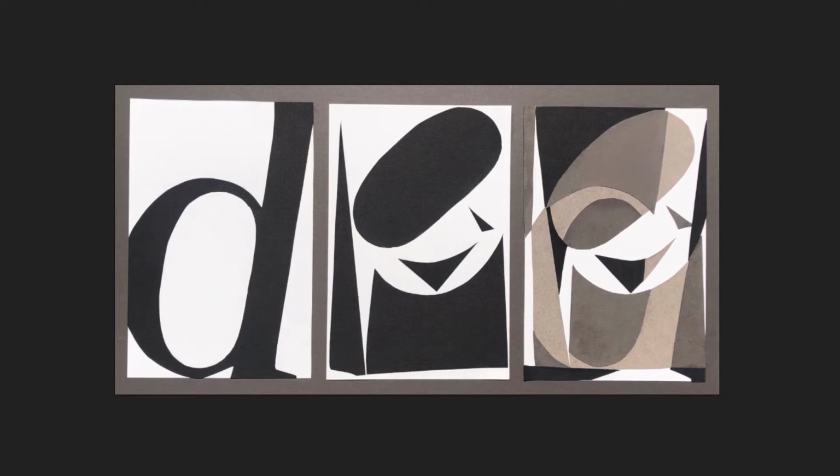Hey there, this is the Crit for Assignment 2, in which you were to take a letter form of your choice, a serif letter form of your choice, and it didn't have to relate to your name whatsoever, and use it as a shape that has a variety of edge types, and design it in a 6x9 panel.